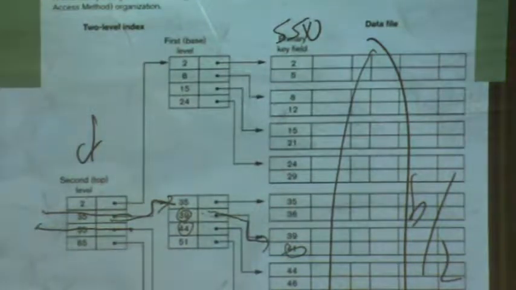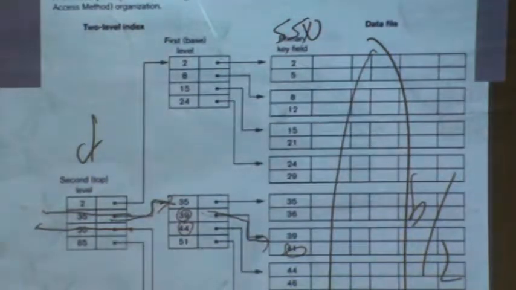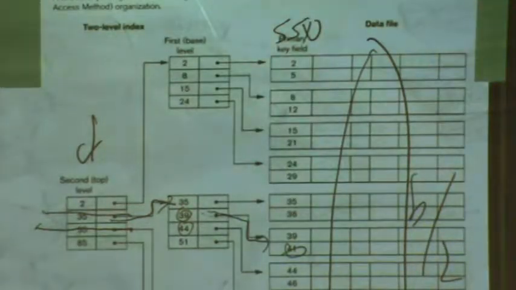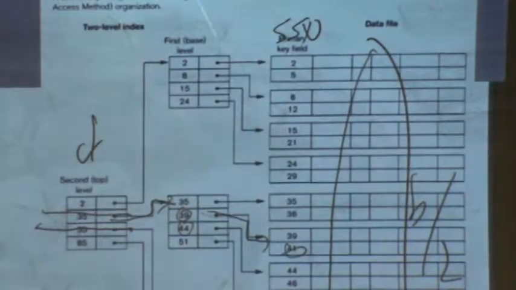How many IOs do you need when you search for the 41 record? How many IOs in this example? 5? Who said 5? Okay, no extra point. Good try. 3? Yes or no? That determines your extra point. Yes, correct. So 3.